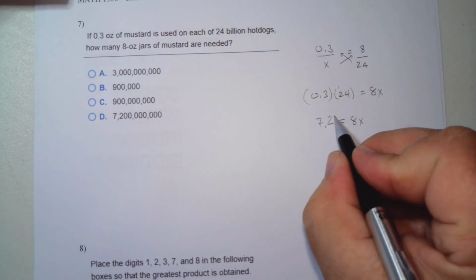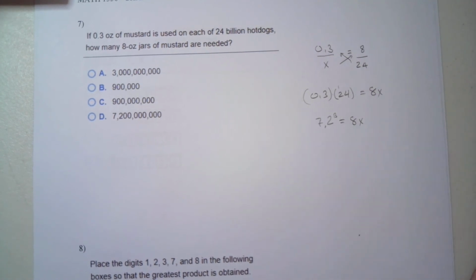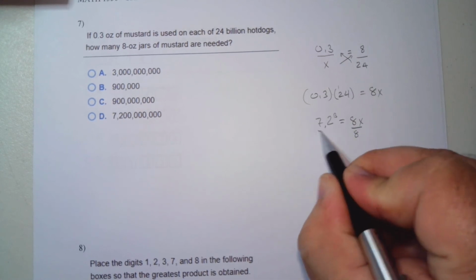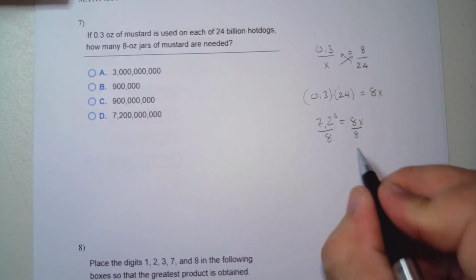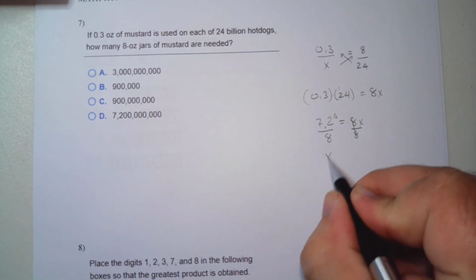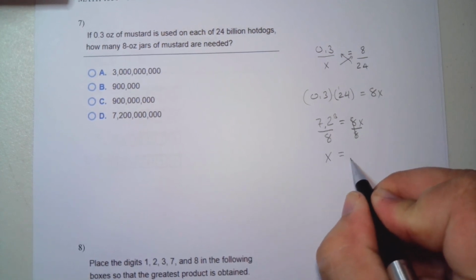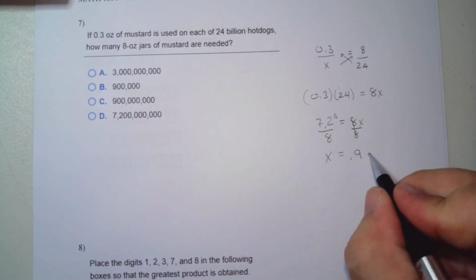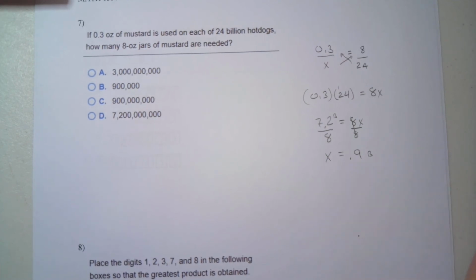Remember, 7.2 billion. Divided by 8. So x is equal to 0.9 billion.